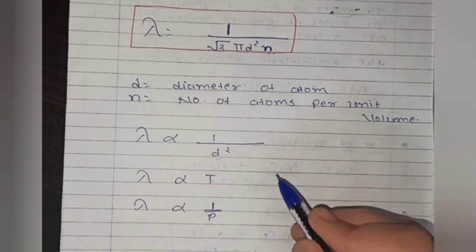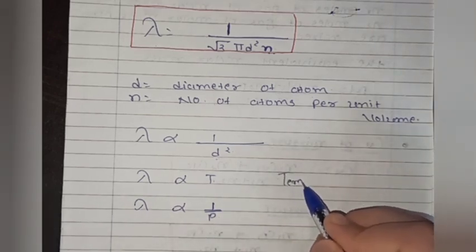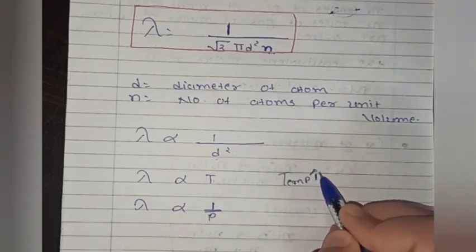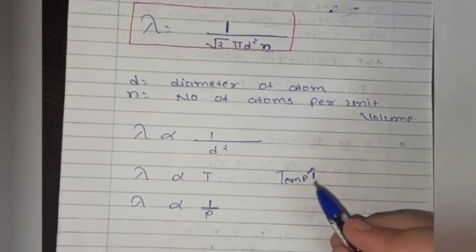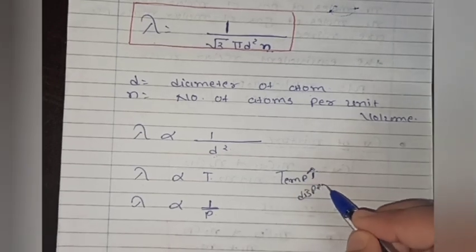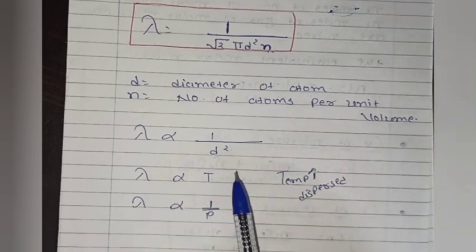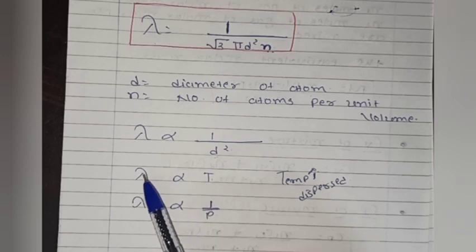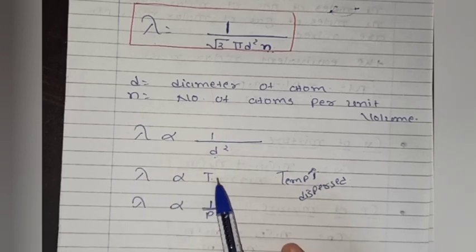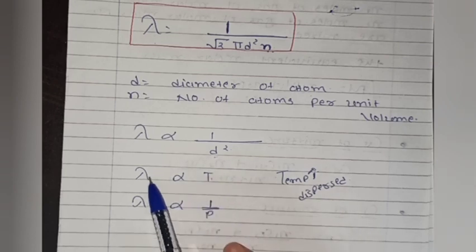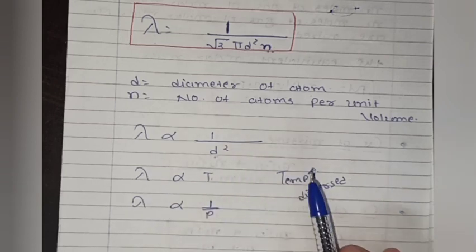We know that as temperature increases, the gas molecules will be dispersed. So the distance between them will increase. So between 2 successive collisions, the atom will travel more and more distance. So as temperature increases, mean free path will also increase.